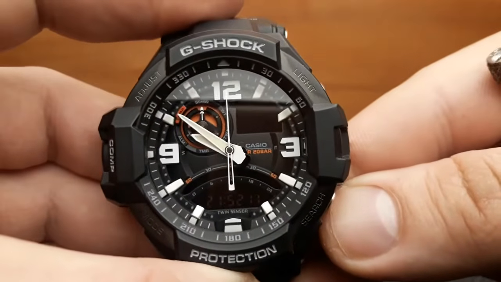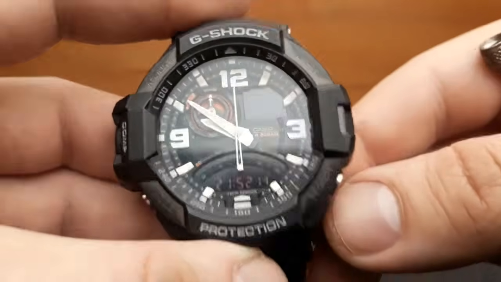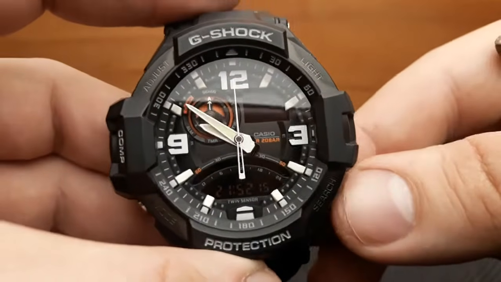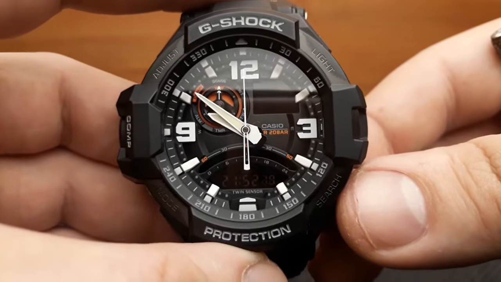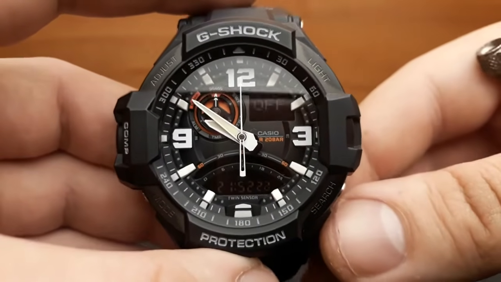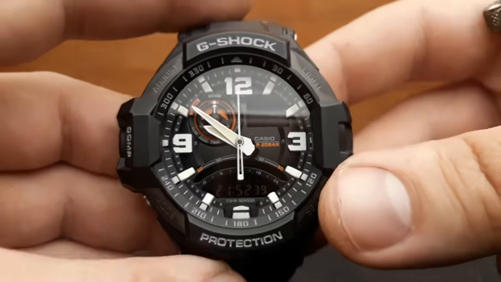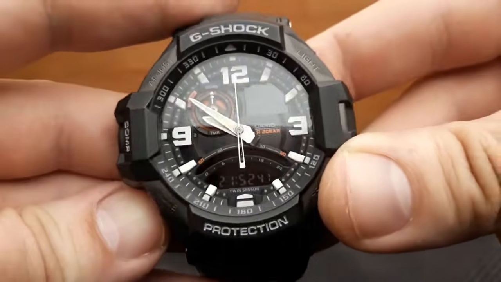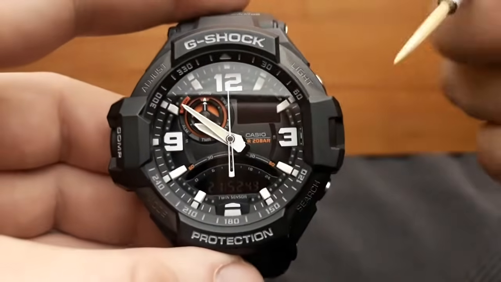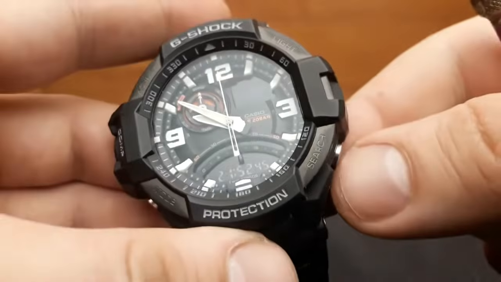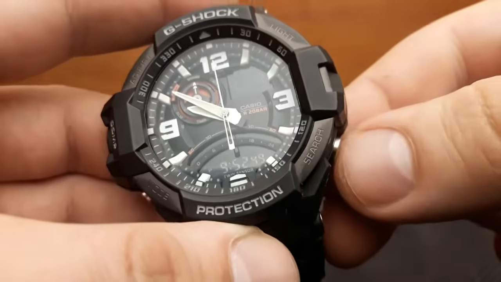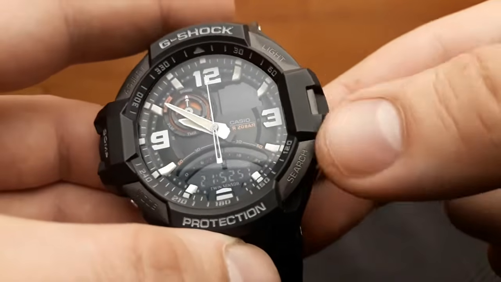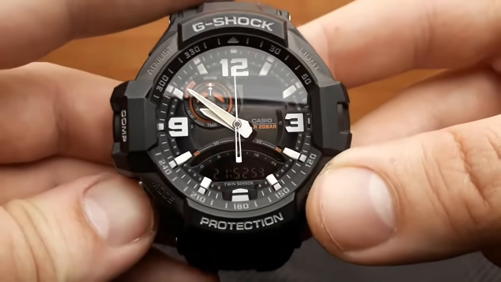The daylight saving time is on or off, and you can scroll it using the search button. So currently in my time zone, my DST setting is off. Next press of the mode button shuffles us to 12 or 24-hour time format, and by pressing the search button I can shuffle between 12 and 24-hour time format, and I'm going to leave it in 24-hour time format.